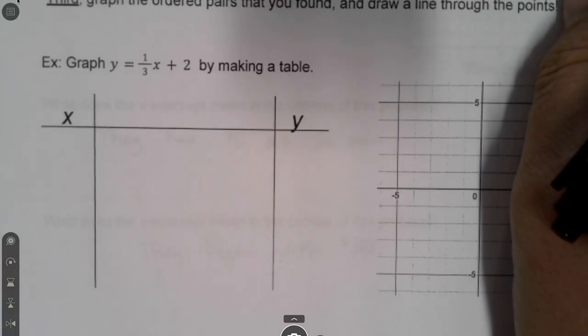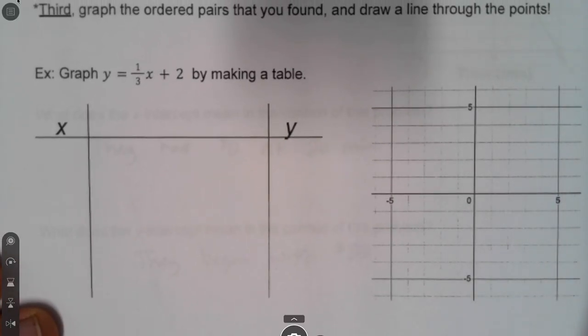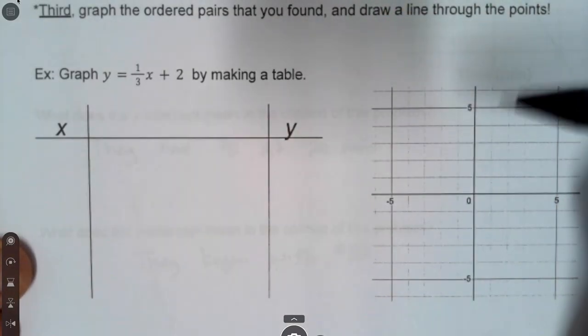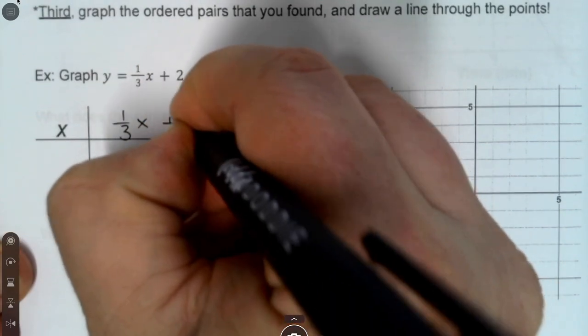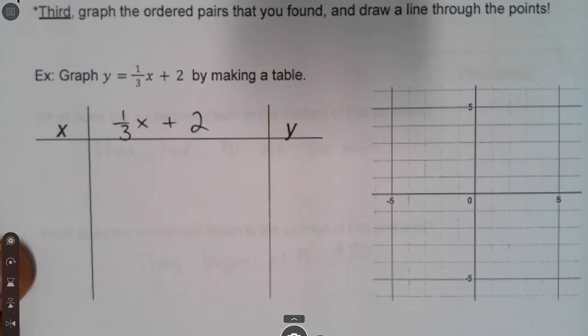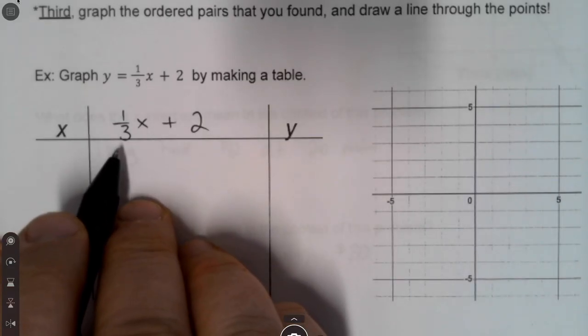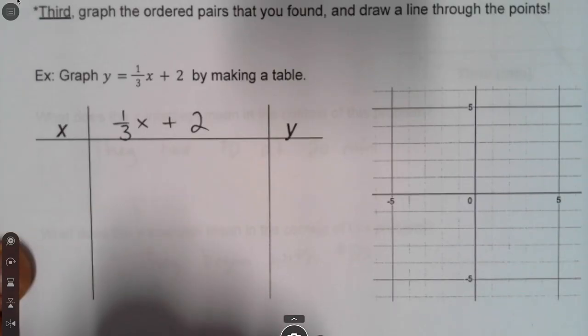Okay, one more example of that, just right here. So graph y equals 1/3 x plus 2 by making a table. So the good news is this one already has y by itself, so I don't have to rewrite anything. Now the tricky part here is this fraction. You can just plug in 0, 1, and 2 like we did last time. Nothing wrong with doing that.